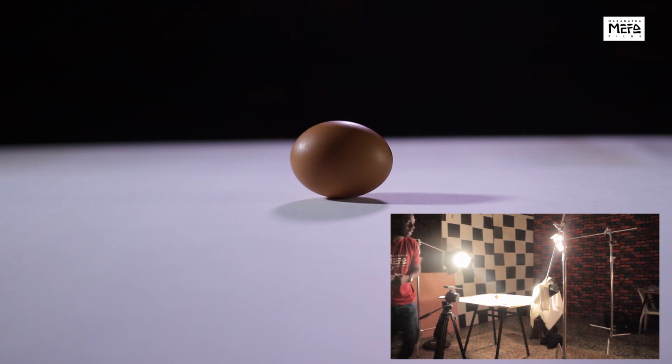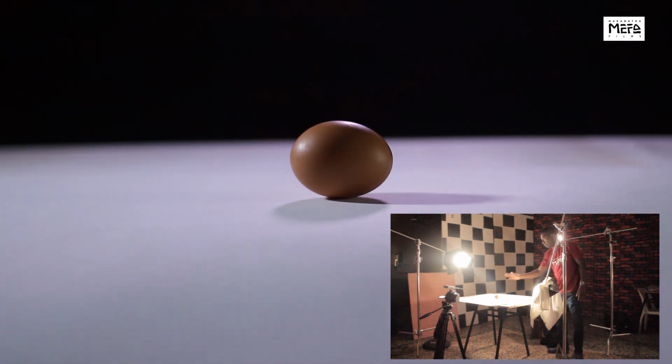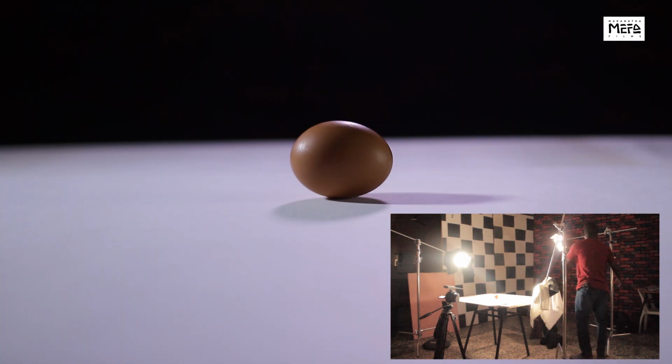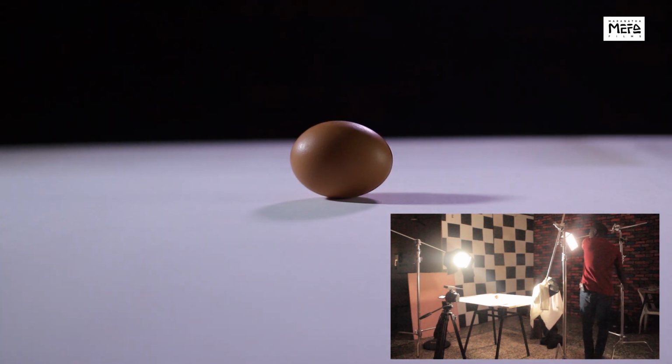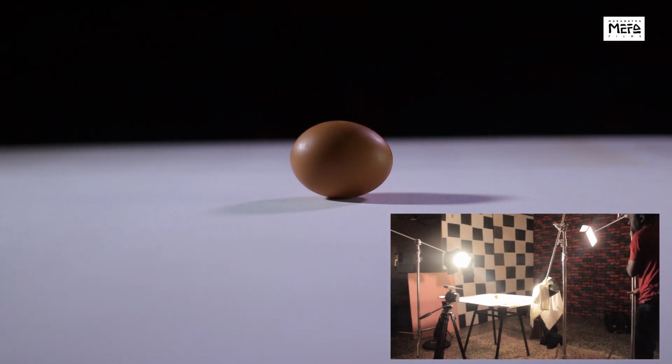And you can decide to position your backlight at different angles. This backlight is virtually 180 degrees to my camera, directly in front of the camera. You can decide to bring it to an angle, like 45 degrees, 30 degrees, whatever.